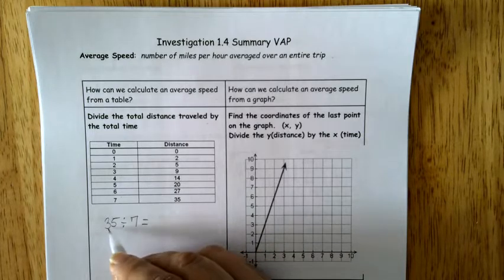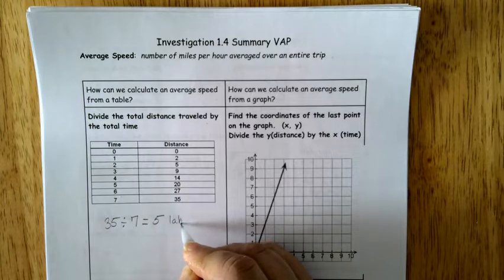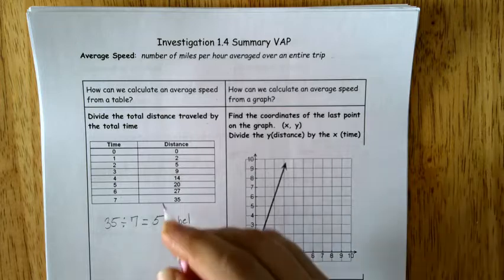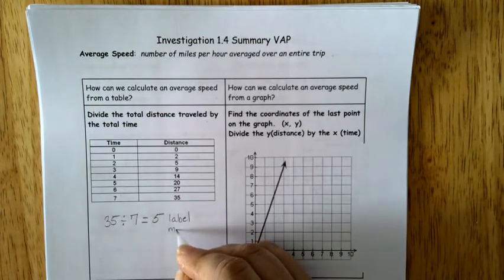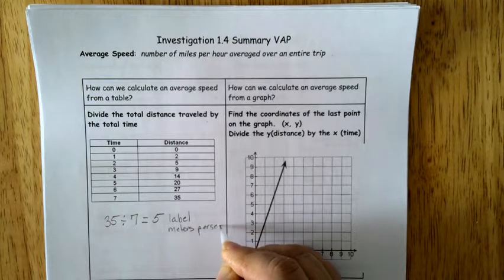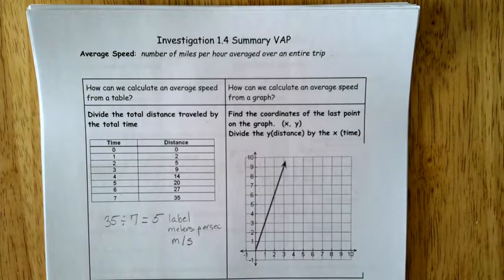In any case, we are dividing 35 divided by 7, which would be 5, and then we would put our label, like miles per hour or meters per second. So let's put meters per second on this one.